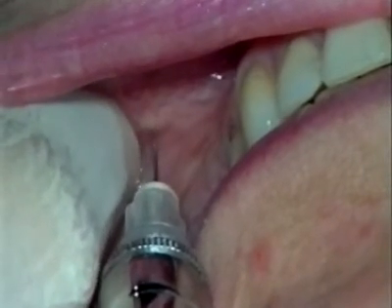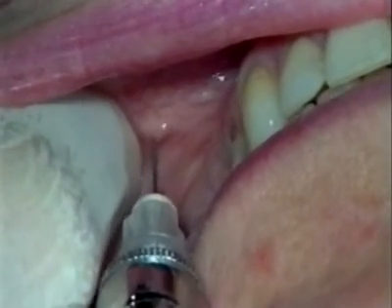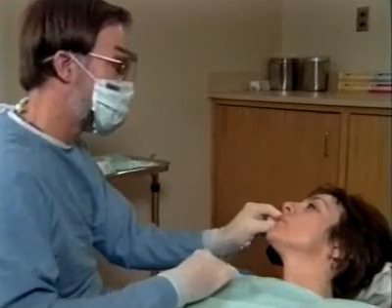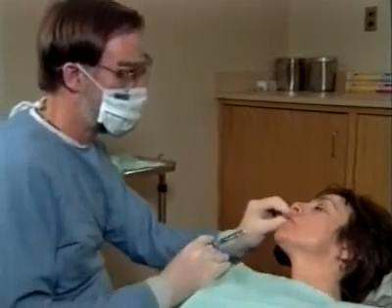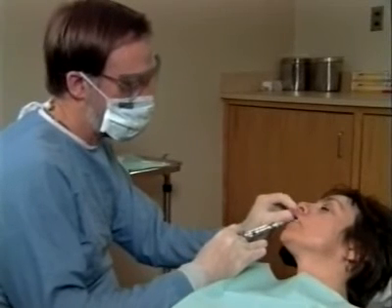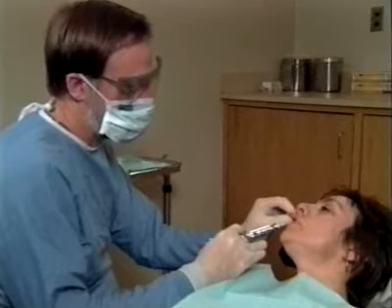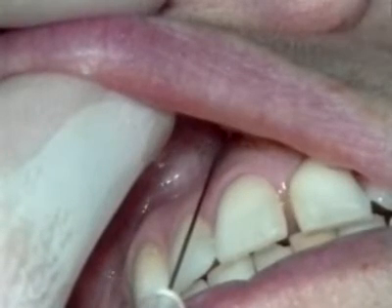As with all other injections, the needle is then slowly withdrawn. Because of crossover fibers from the contralateral side, anesthesia of the central incisor may be incomplete unless a supraperiosteal injection is made over that tooth.